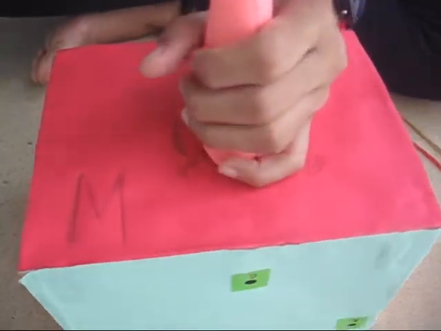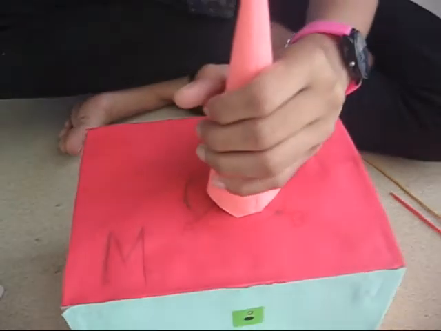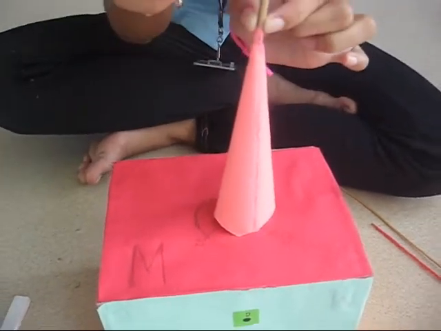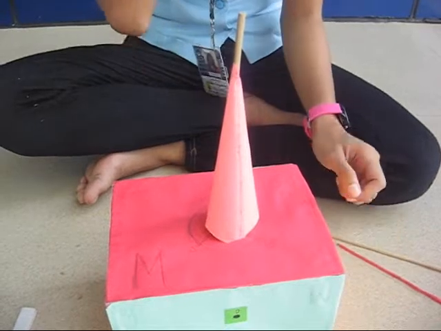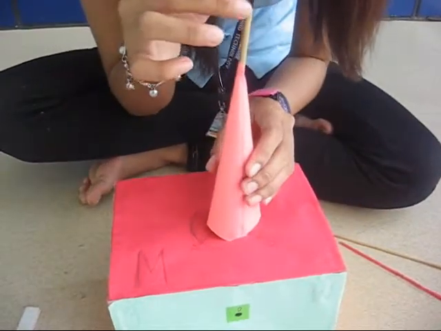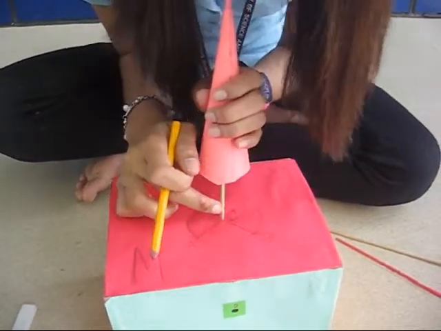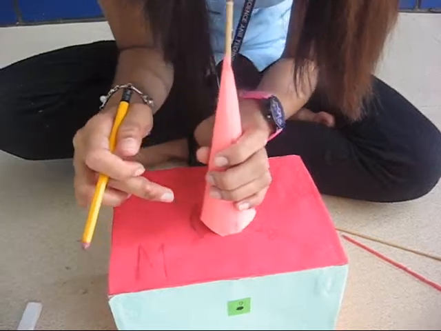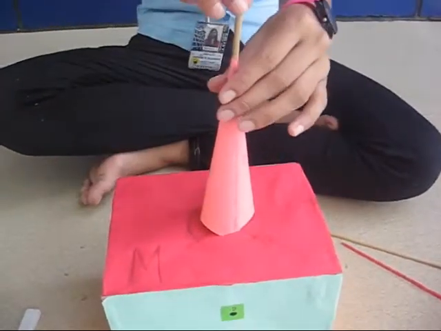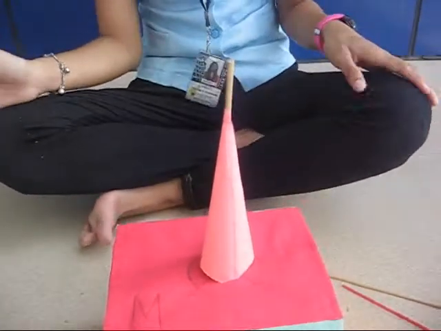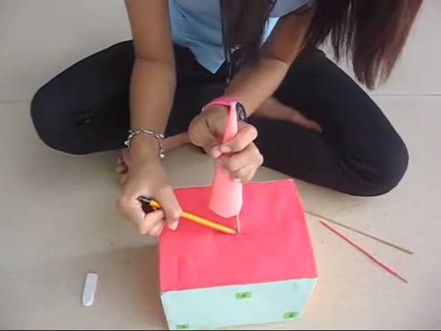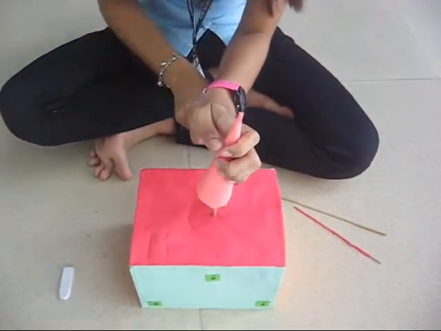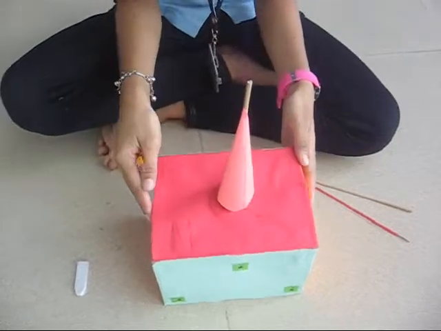Then, this point here we can call point P, and this P to this C is perpendicular to this plane M, because according to Theorem 2, through a point, a line is perpendicular to a plane, so therefore they are perpendicular.